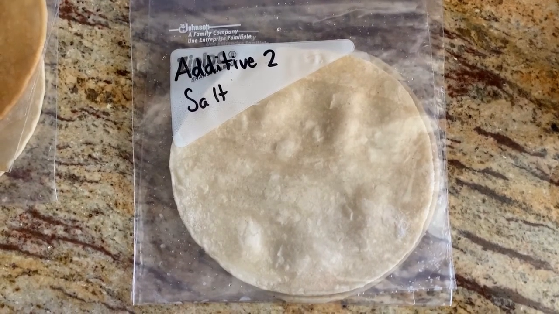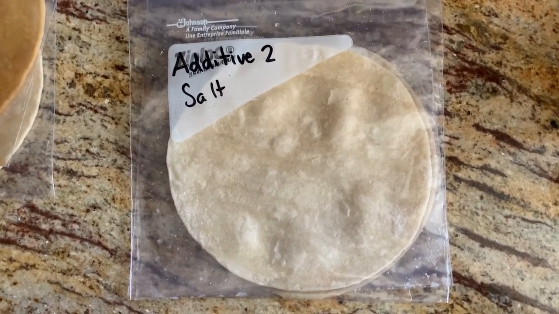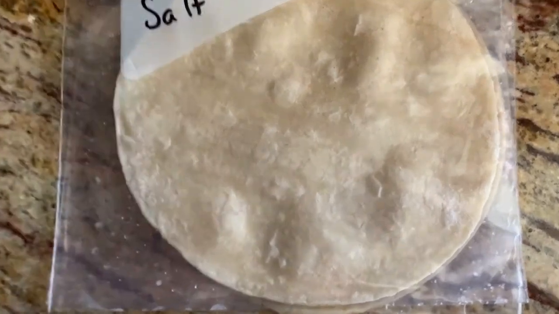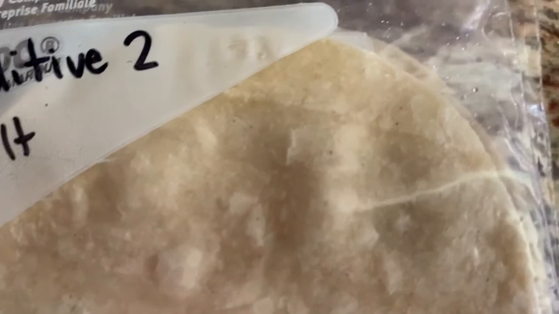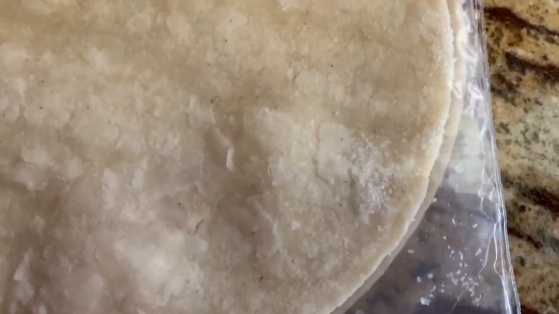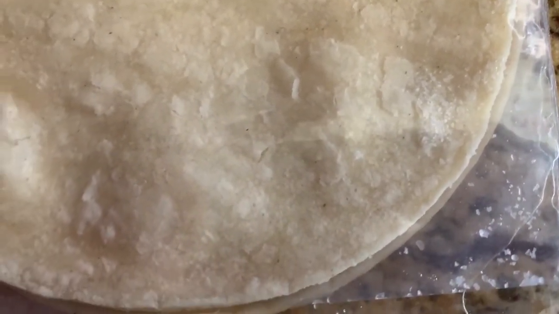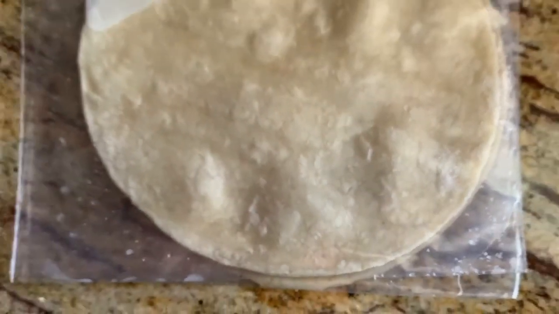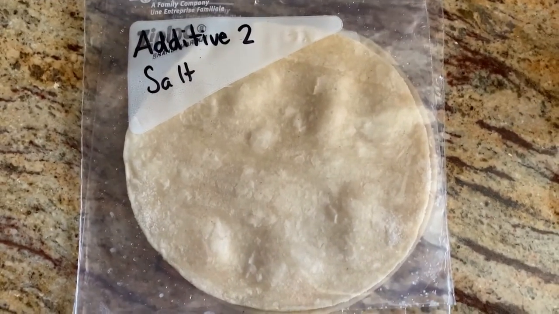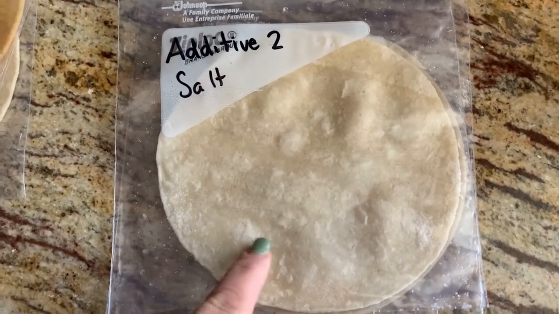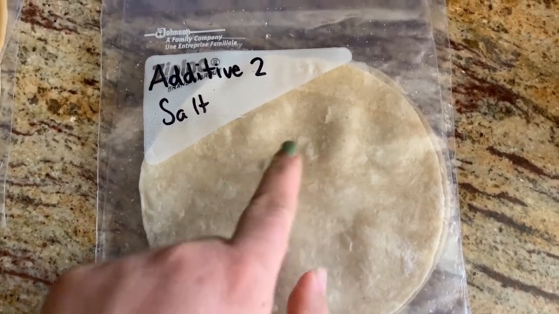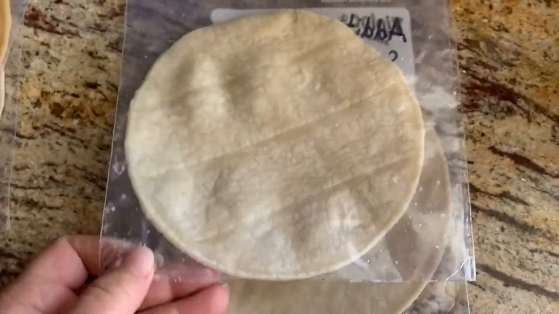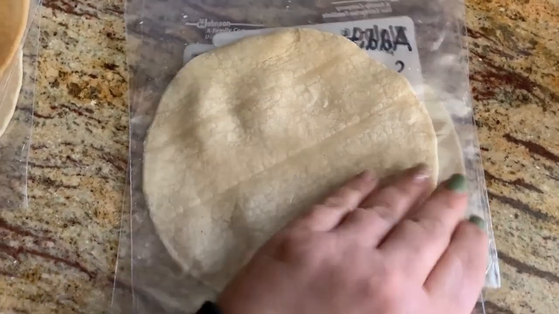Our additive 2 tortilla, which had the salt, I can zoom in a little bit. You can see most of the salt has dissolved and absorbed into the tortilla, although there's still a little bit left that's solid. The tortilla looks basically the same except for these bubbly spots here, but no mold growth on this tortilla yet.